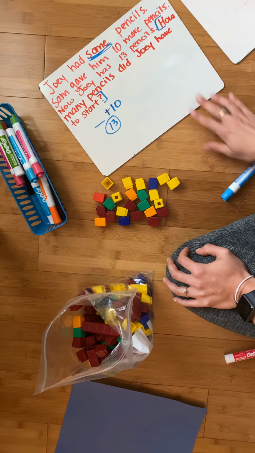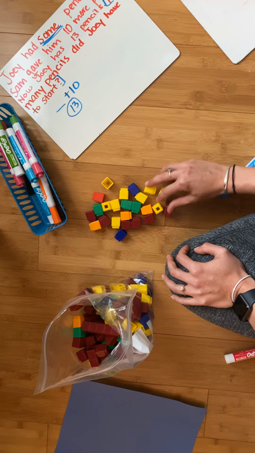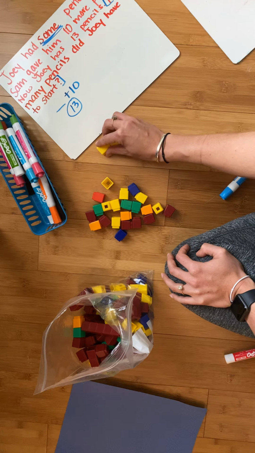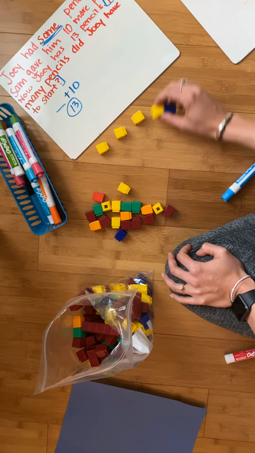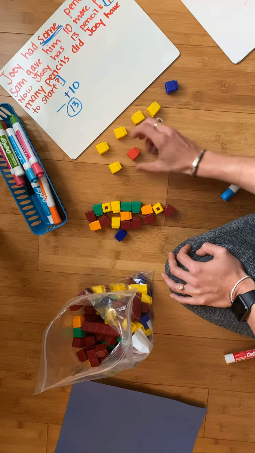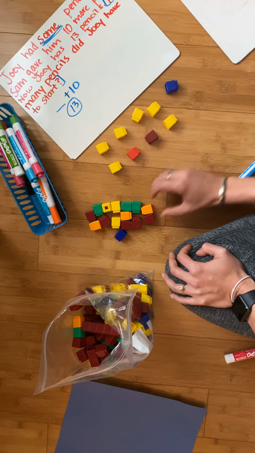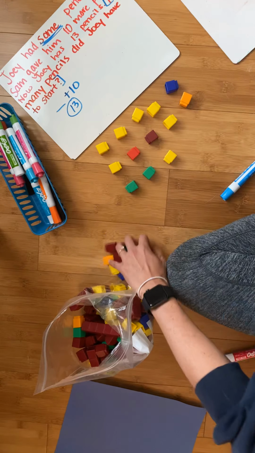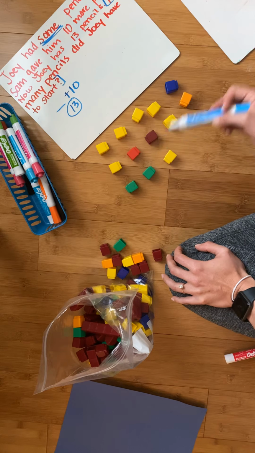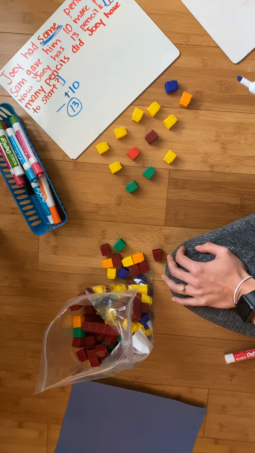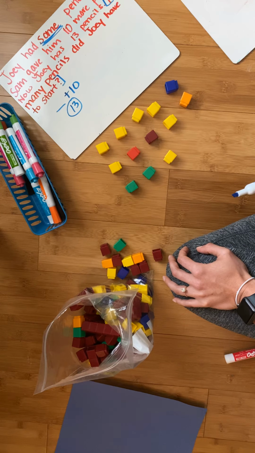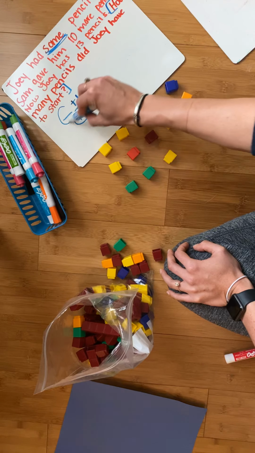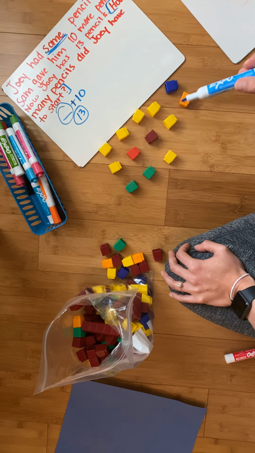So if I know that he has 13 right now, I'm going to go ahead and count out 13 things. 1, 2, 3, 4, 5, 6, 7, 8, 9, 10, 11, 12, 13. So I know that he ends up with 13. I know that. And I know that Sam gave him 10. So what can I do to figure out how many did he start with?